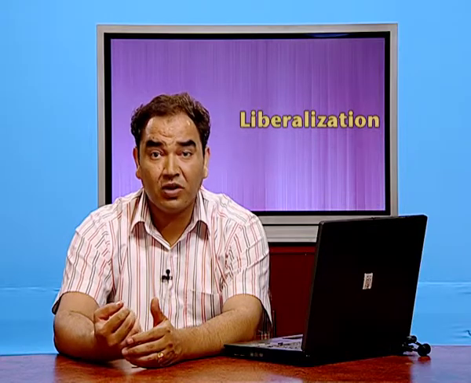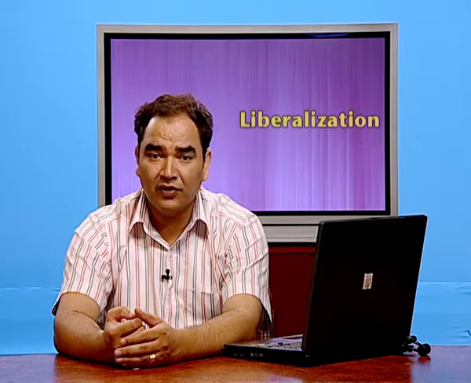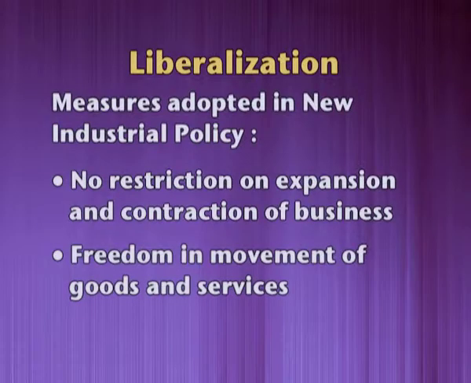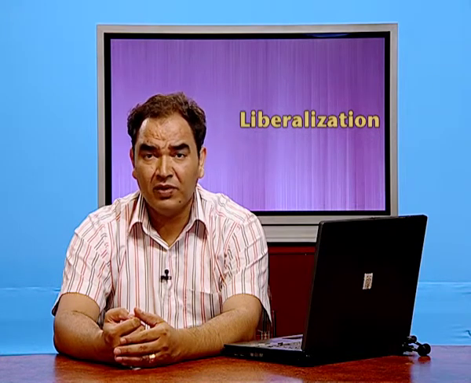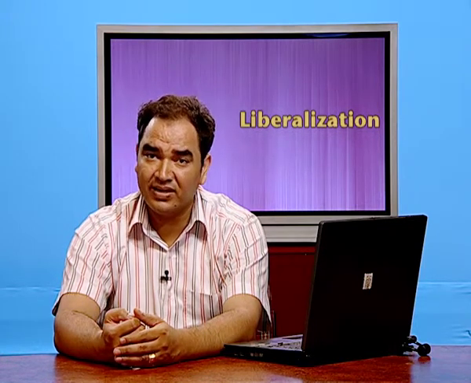But after the introduction of Industrial Policy in 1991, they were given full liberty that if they would like to increase the size of their business, they can easily do so by reinvesting their profits. And if they feel it is better for the business to decrease the business operations, they can decrease. So it means full liberty was given to the business organization for the expansion and contraction of the business. The next reform was freedom in movement of goods and services. Earlier, it wasn't like this, but in New Industrial Policy, the free movement of goods and services was provided.